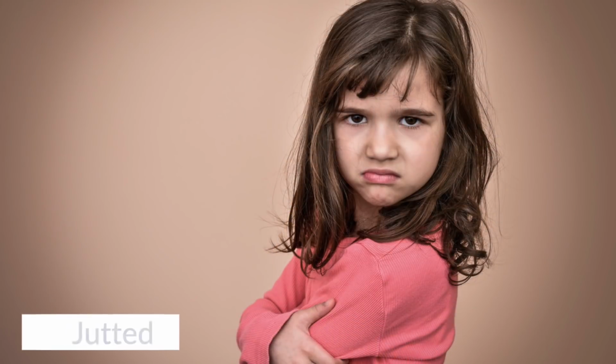When someone pushes their chin out, if they've got a scowl on their face or even a look of disbelief, skepticism, they may push their chin out, and we call this a jutted chin. I want you to imagine for a moment what a child might do when she asks for some chocolate or some candy before dinner and you say no. She might get a look of anger on her face, cross her arms, and jut her chin or push it out.